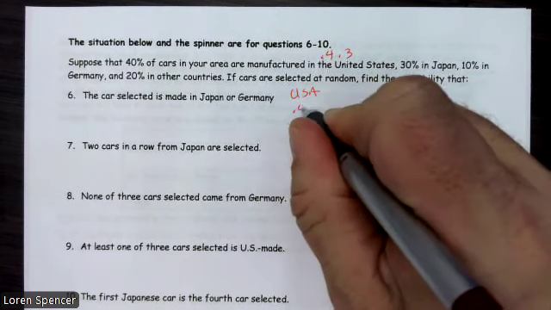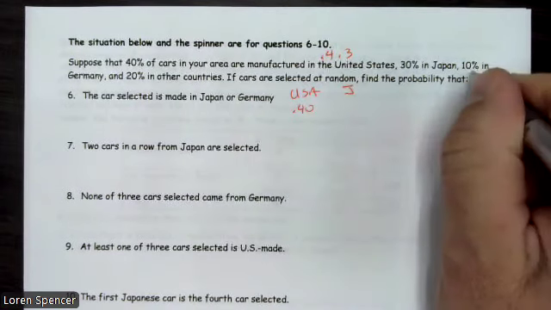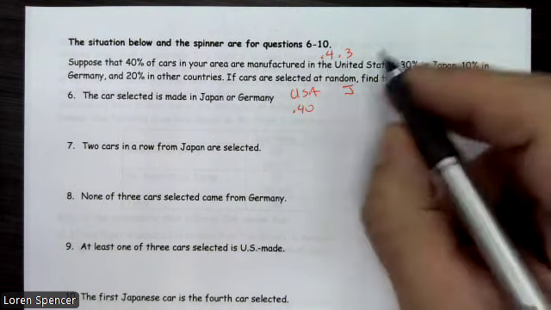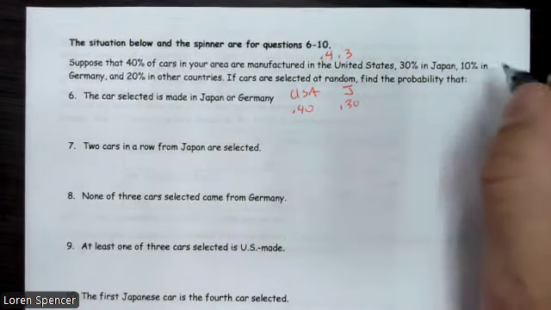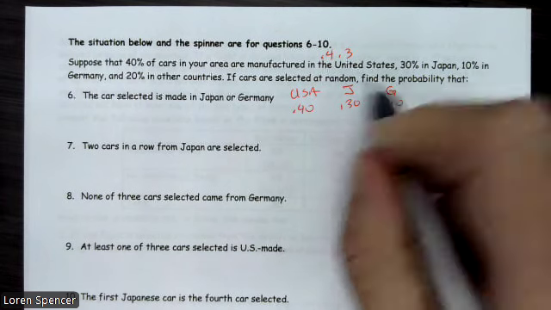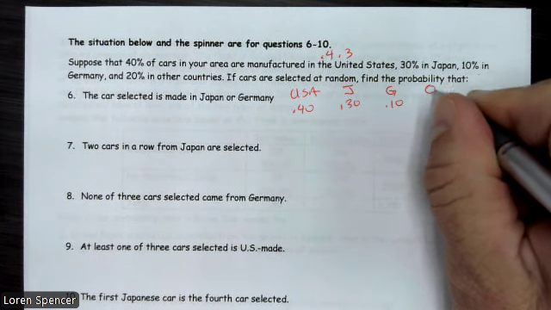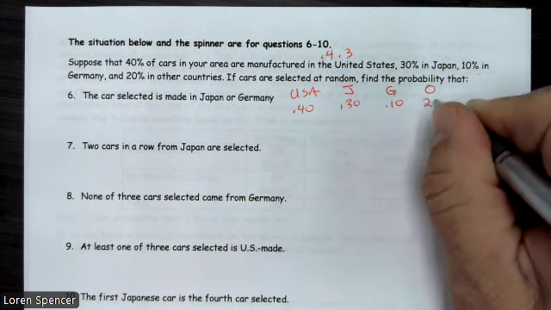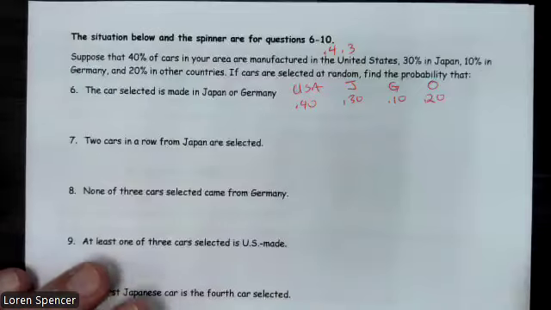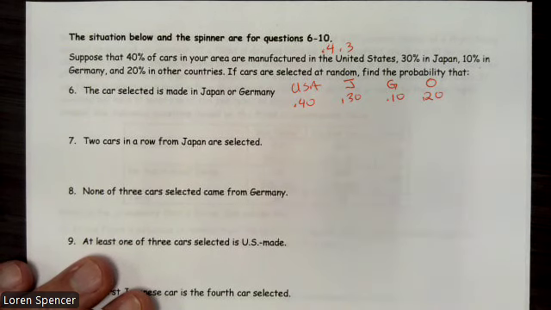USA is 0.40. Japan is 0.30. Germany is 10%. And I'm going to put O for other, which is 20%. Let's add up all those numbers real quickly, to make sure that they add up to one whole. So 0.4 plus 0.3 plus 0.1 plus 0.2 adds up to one whole, so we're good to go.